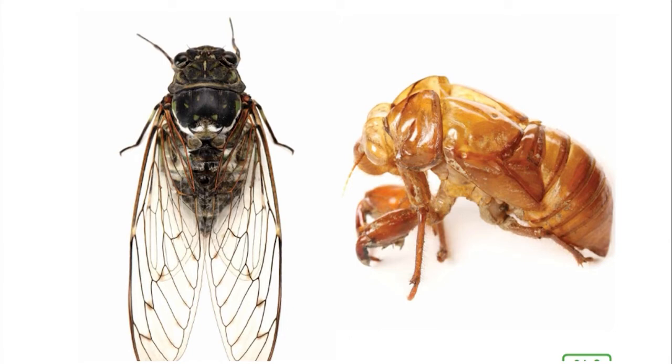Cicadas undergo incomplete metamorphosis, so there is no pupa stage. The nymph remains hidden beneath the ground, continuing to shed their exoskeletons. There you see the cicada's exoskeleton. Once they are fully grown, they make their way to the surface again, shed their skin one last time, and emerge as winged adults. For some reason, all of the cicadas in an area emerge at once, either every 13 years or every 17 years.